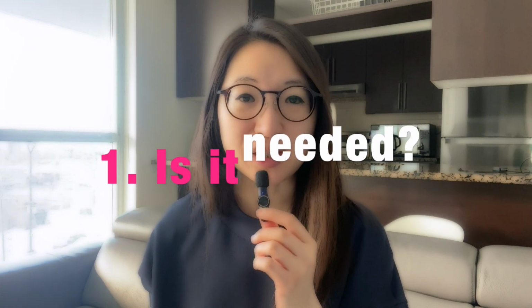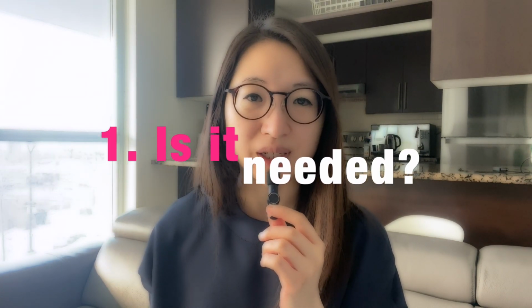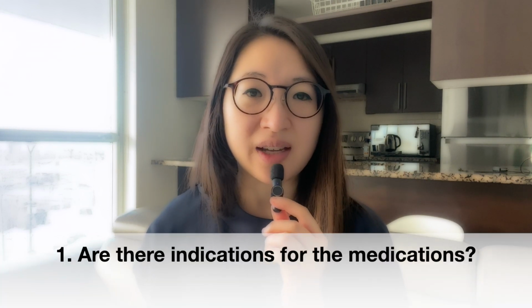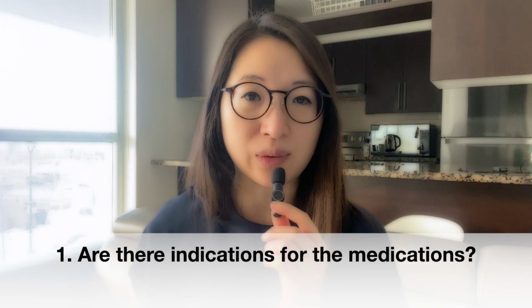The first step is to determine whether there is an indication or a need for the two medications in question. Because if the medication is not needed, then there really is no point in going through this exercise.